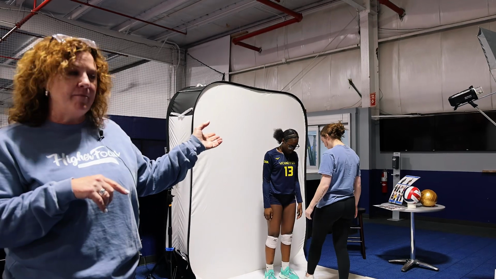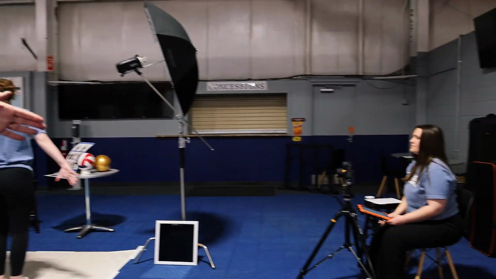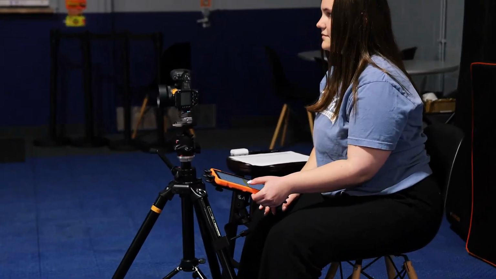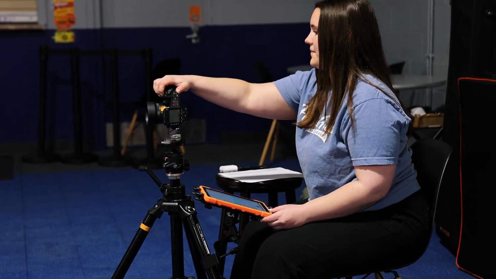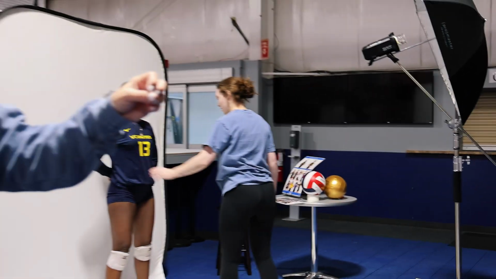She is actually initiating our acronym for the whole posing picture process. So it's ACPP. Our posing assistant is going to ask the name. The photographer is going to click on the Entagged device. The posing assistant is going to pose the athlete, and the photographer is going to photograph the athlete. So ACPP, ask, click, pose, photograph.